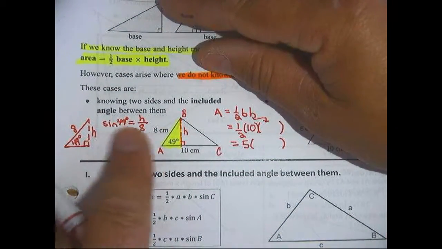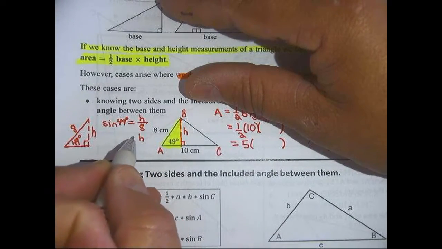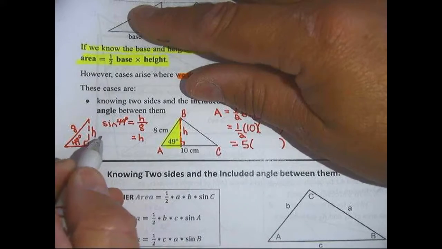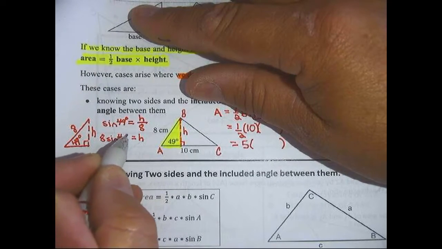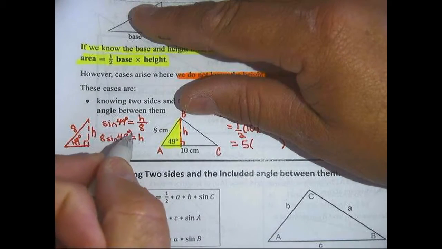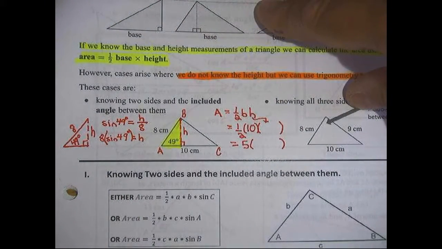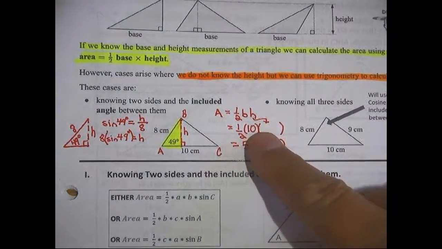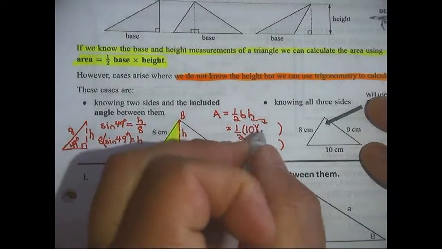Now, if I solve this for h, I'd multiply both sides by 8, and I'd have 8 sine 49. So that's what's going to go right here. 8 sine 49.